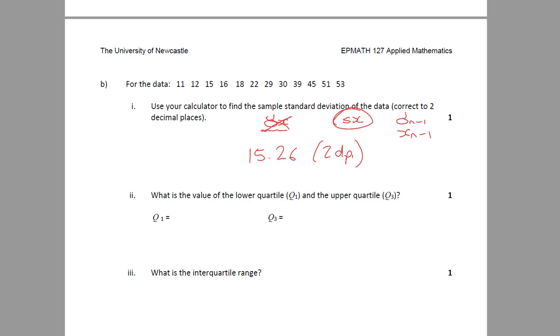Next question, what's Q1 and Q3? Well, we've already discussed that. It's splitting the data up into 4 equal groups. How many bits have we got? 1, 2, 3, 4, 12. 12 bits of data divided into 4 groups. That's 3 per group. So here's my partitions. This will be my Q1 and my Q3 and my Q2, not that it's asking for it, but Q1 will be the average of 15 and 16, which is 15.5. And Q3 will be the average of 39 and 45, which would be 42.